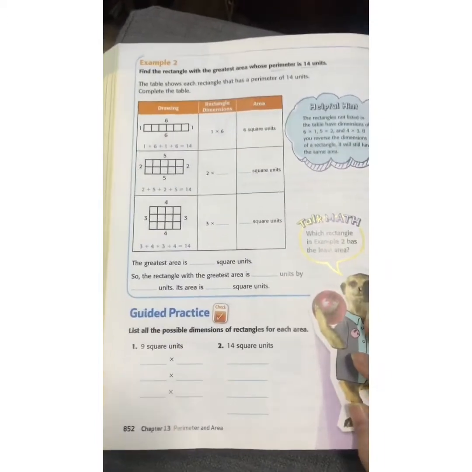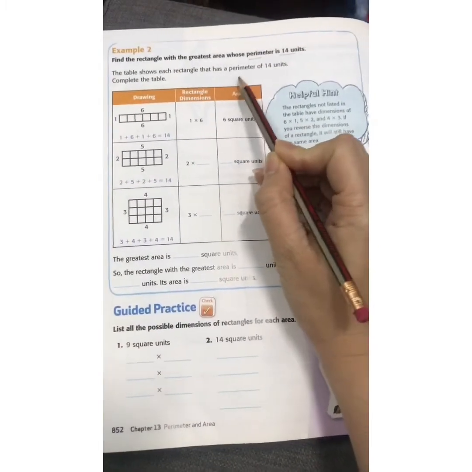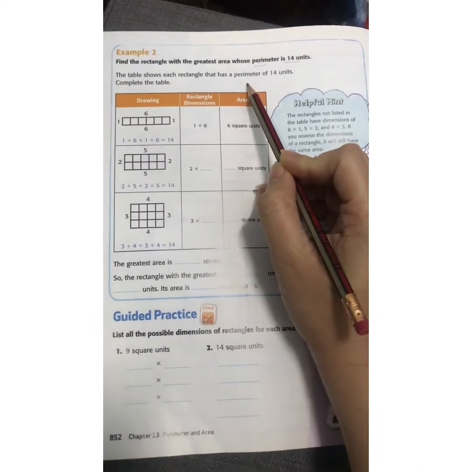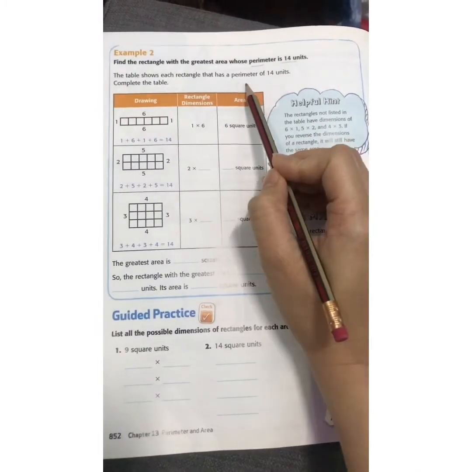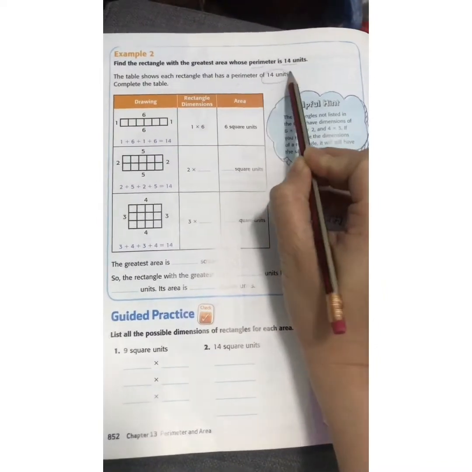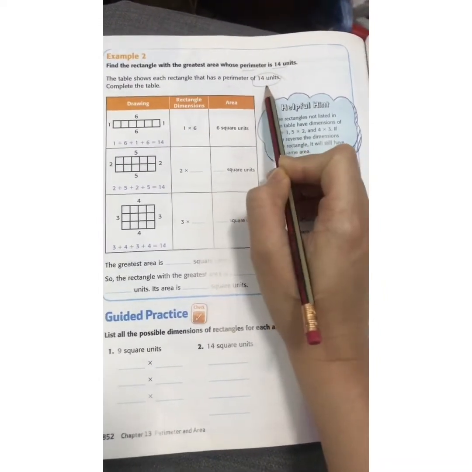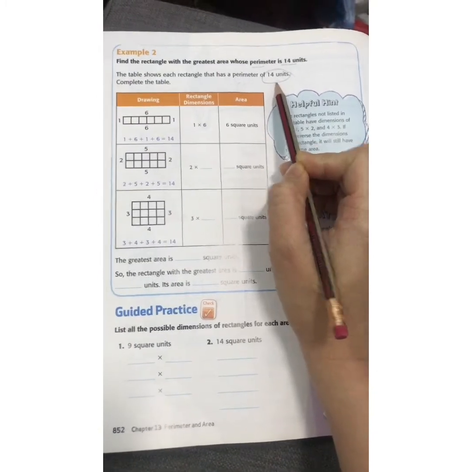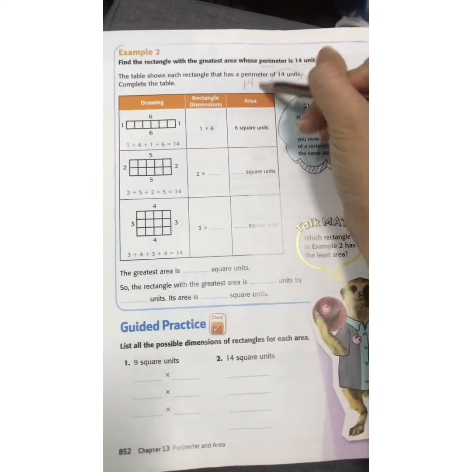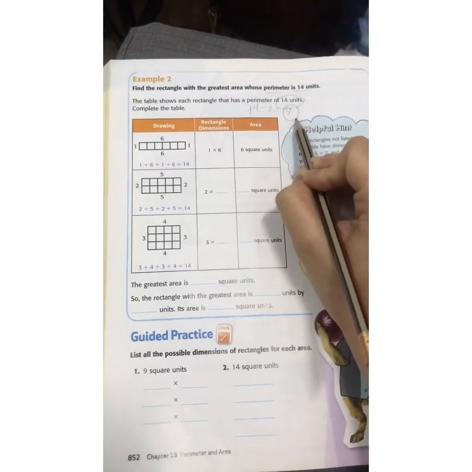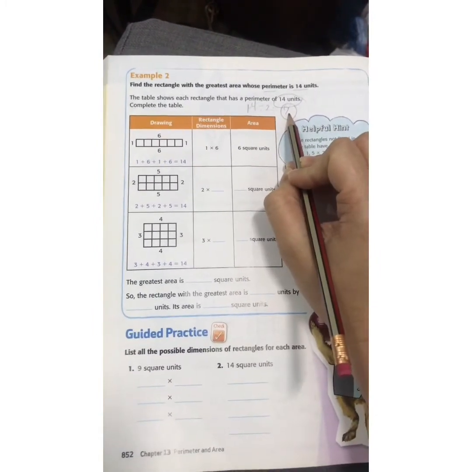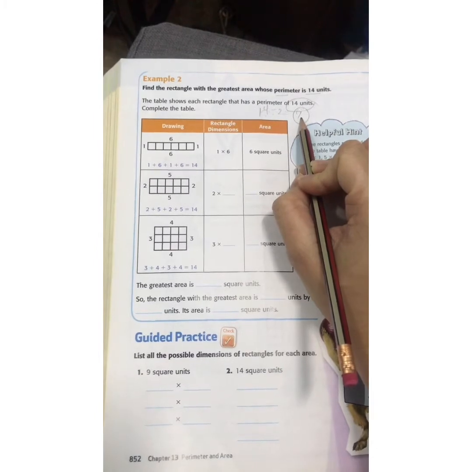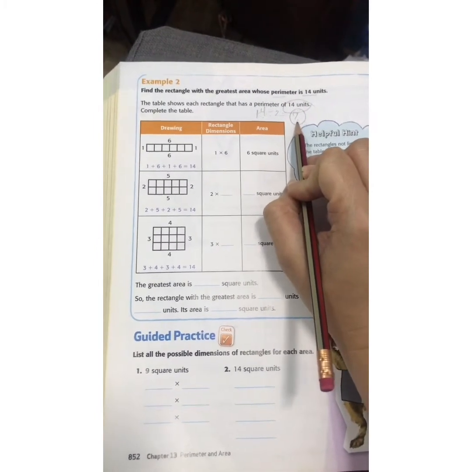It's my technique for you, or my idea for you. If they're asking for the perimeter and for you to find what sides, when you add all the sides, you will get 14, first identify the half of 14. What's half of 14? Yes, half of 14 is 7. Again, for perimeter, we get the half of 14. Now think of numbers that when you add, you will get 7.